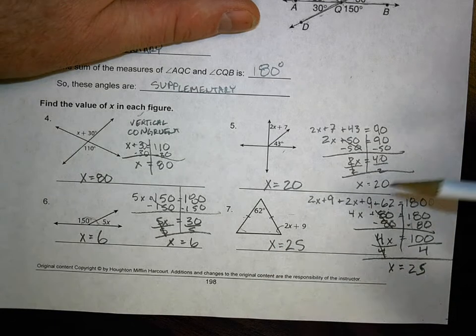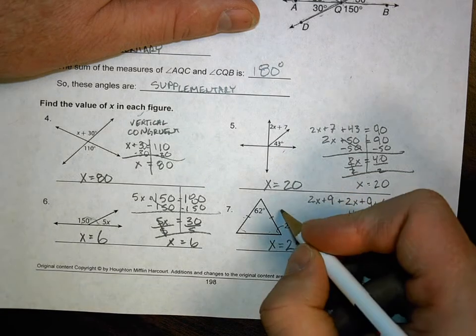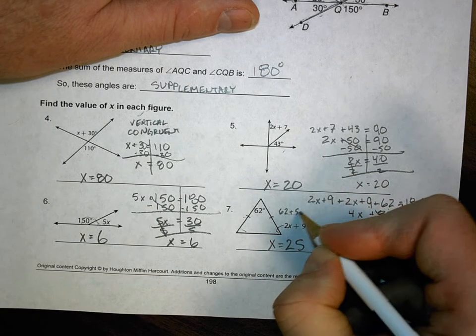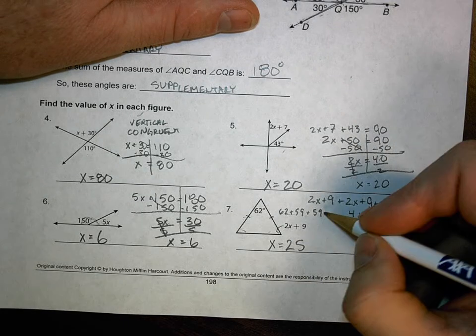And I could check that. What's 2 times 25? That's 50. So 59. So 62 plus 59 plus 59, and you add all that up, it does certainly equal 180.